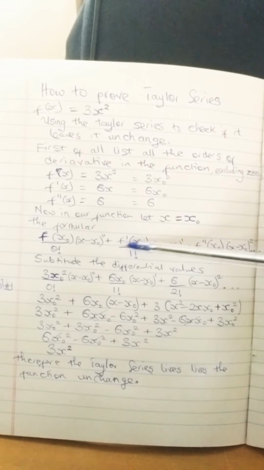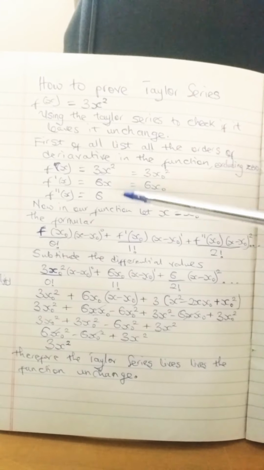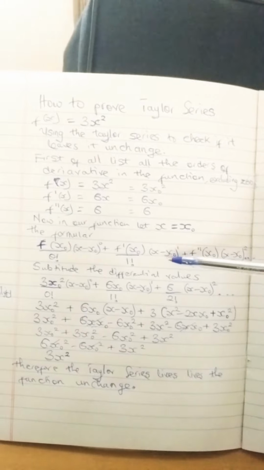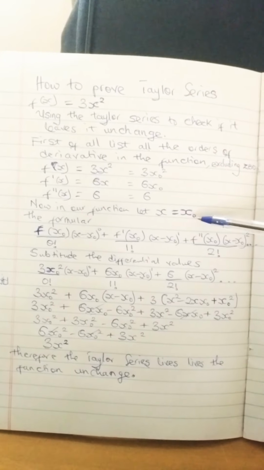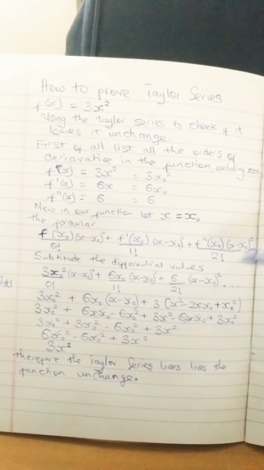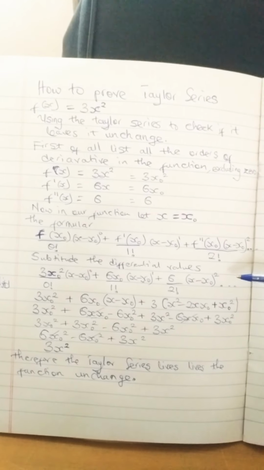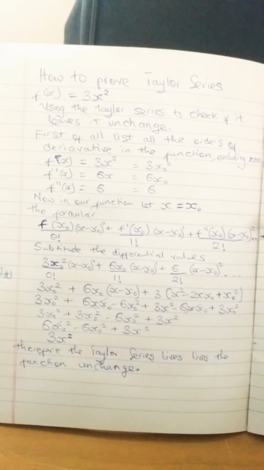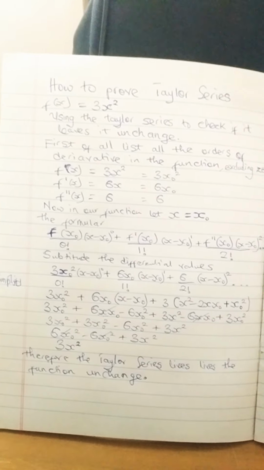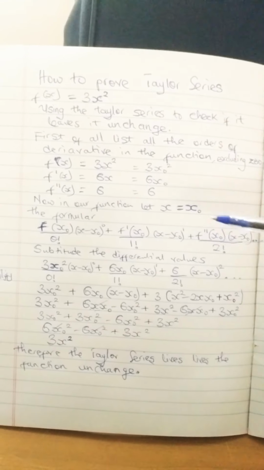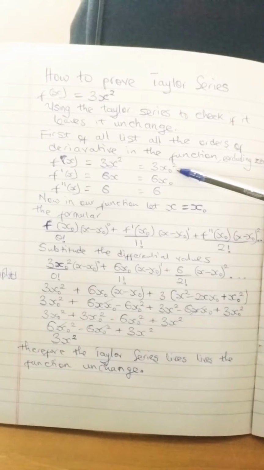And now we have f prime. That means your first differential multiplying (x minus x0) raised to the power 1 all over 1 factorial plus f double prime of x0. Do you get it? Multiplying (x minus x0) raised to the power 2 all over 2 factorial. Okay, now let's go. Substitute the differential values. So these are the differential values. Here we have 3x squared.